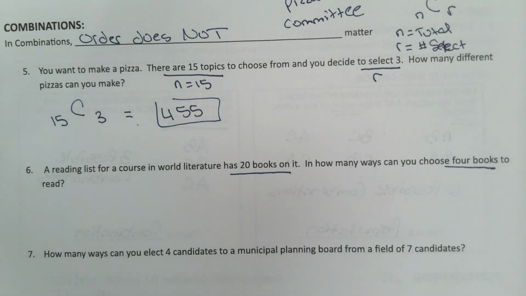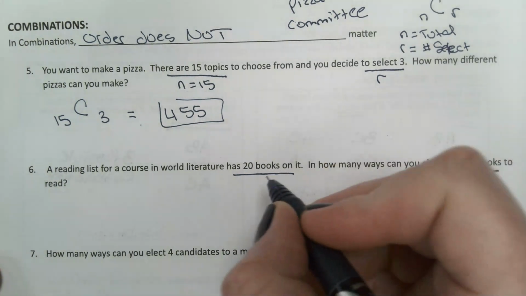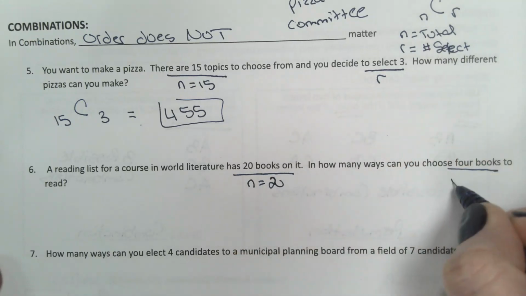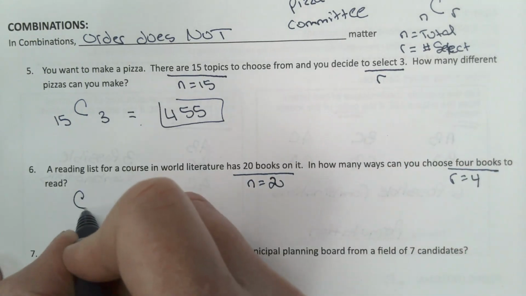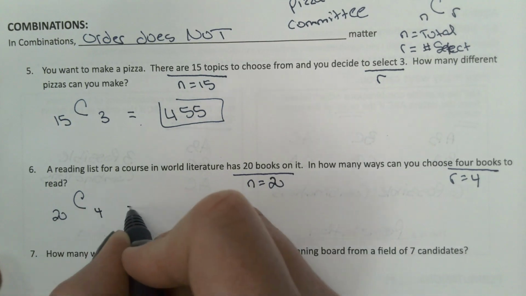It's just to experience and be familiar with these books. It doesn't matter the order in which you read them. It just matters that you get them done. So the order does not matter here. So your N is your 20, and your R is your 4. And this is a combination problem because the order doesn't matter in which you read them.